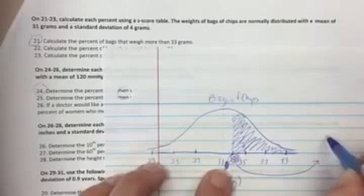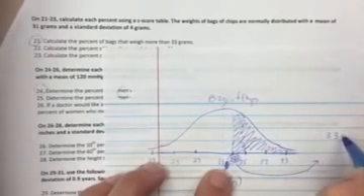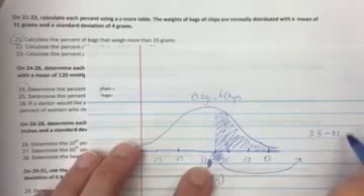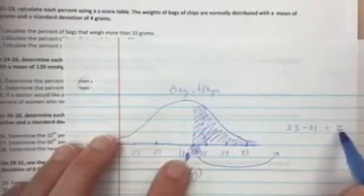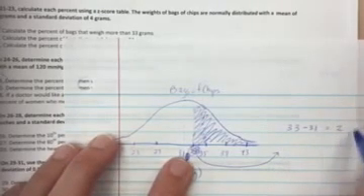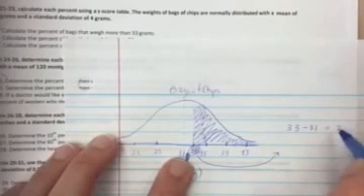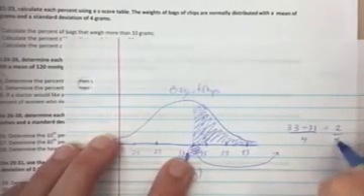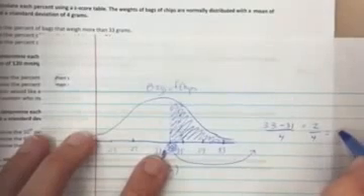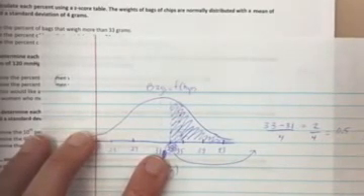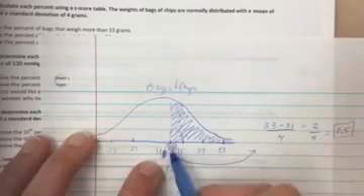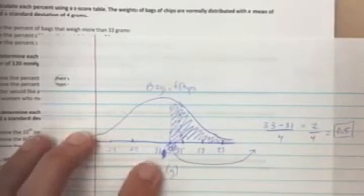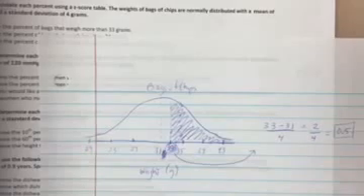Well, if we take 33 minus 31, that's how far it is away. So it's 2 away from 31. But how many standard deviations is that? Well, 1 standard deviation is 4, so we need to divide by 1 standard deviation to figure out how many standard deviations. It's 0.5. So it's 0.5 standard deviations away, and this is what we call the z-score, the number of standard deviations away. So 33 is 0.5 standard deviations away, and now we just need to look at that z-score chart.